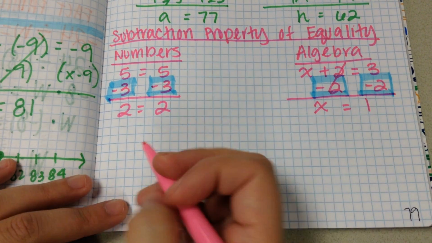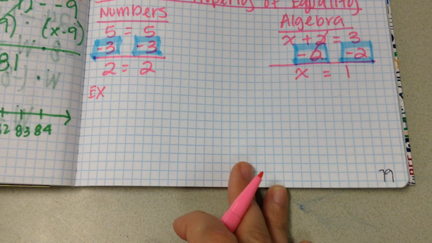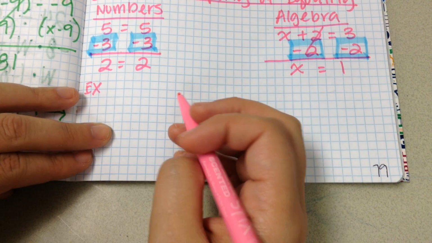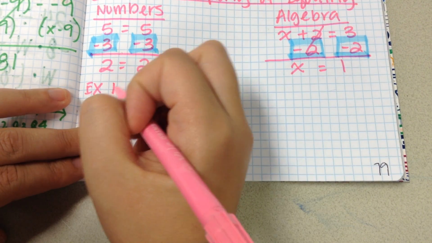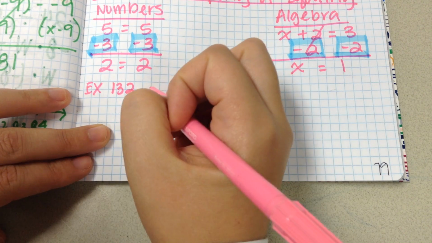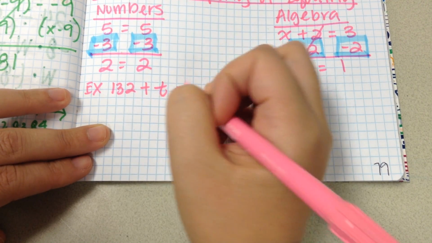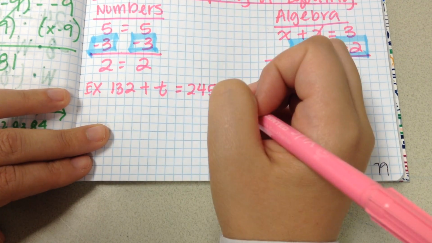Okay, let's do some examples. So let's say we have 132 plus t equals 245.5.